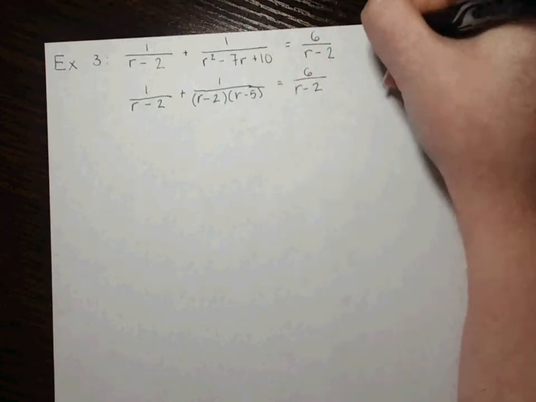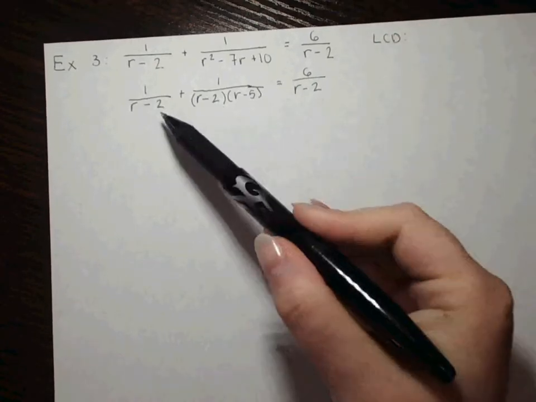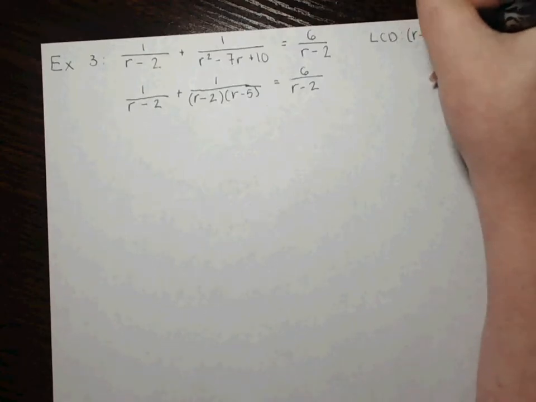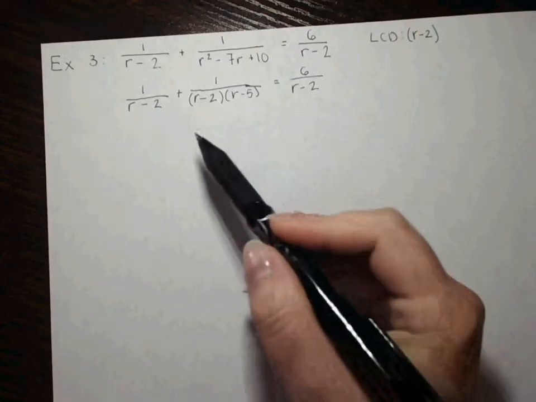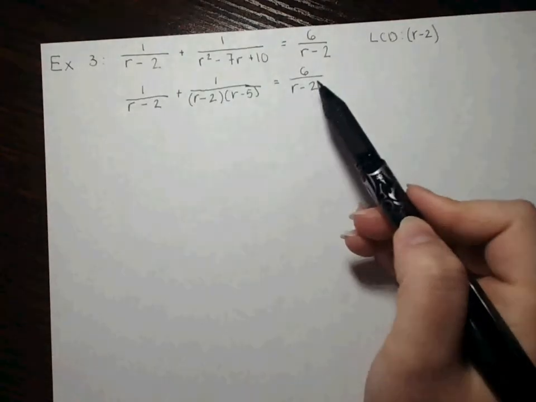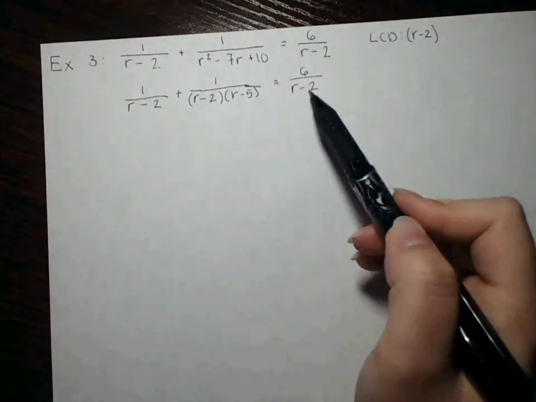So now let's identify that least common denominator. So here I have an r minus 2, which means that has to be in the denominator, but does everybody have an r minus 2? R minus 2 here and r minus 2. So that's part of my denominator, but I just don't need to add that anywhere.